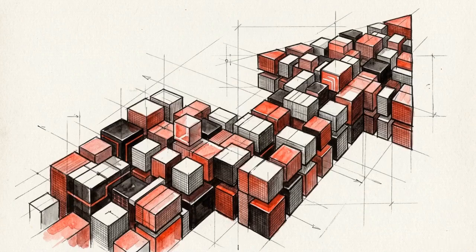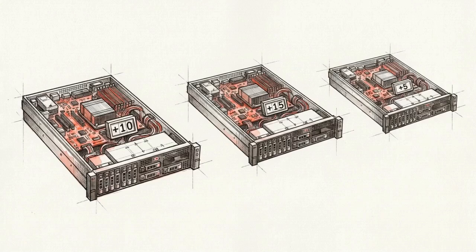The mathematical solution relies on a conflict-free replicated data type, specifically a grow-only counter. This algorithm takes advantage of a strict constraint. View counts can only go up. Distributed servers can tally views locally without constantly coordinating.